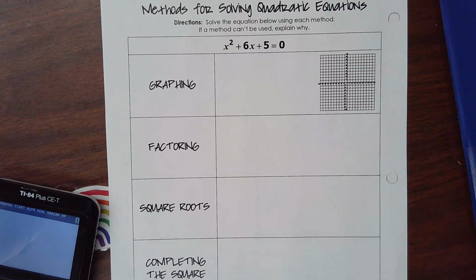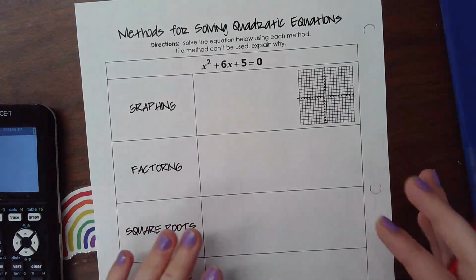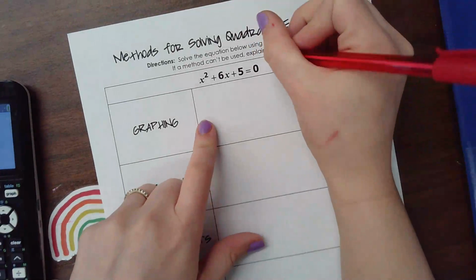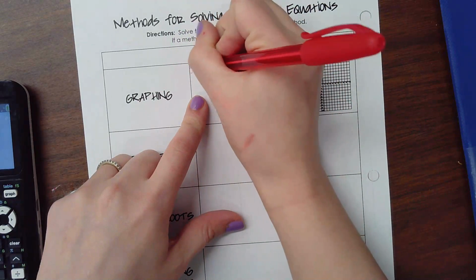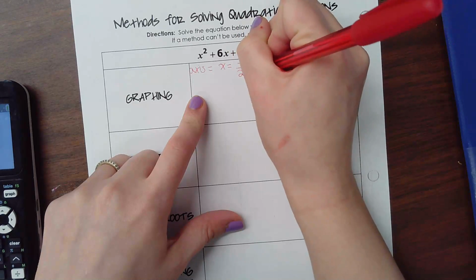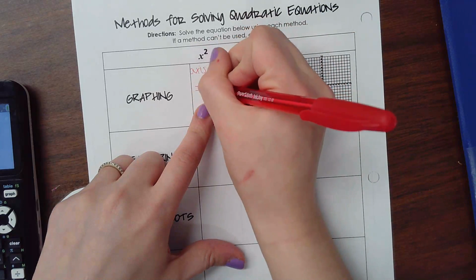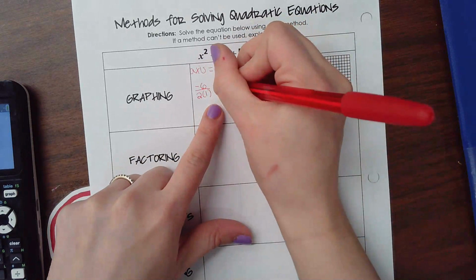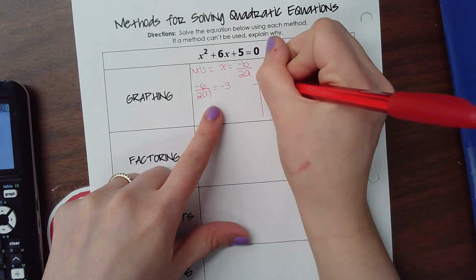Okay, so today's lesson, we are reviewing the different methods for solving quadratic equations. So the first way is by graphing, and this is our equation we're using for graphing. We are going to find the axis of symmetry, which we take negative b over 2a. So in this case, b is 6, so it's negative 6 over 2 times 1, which means our vertex is at negative 3. So then from there we can make our little table.